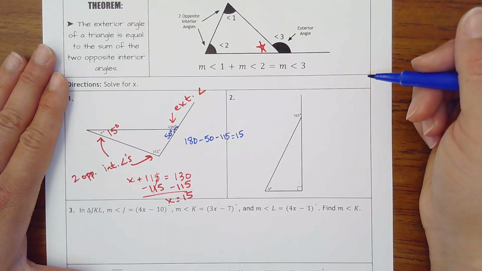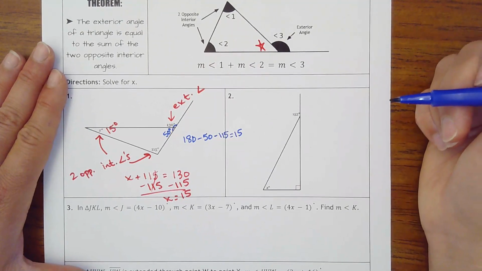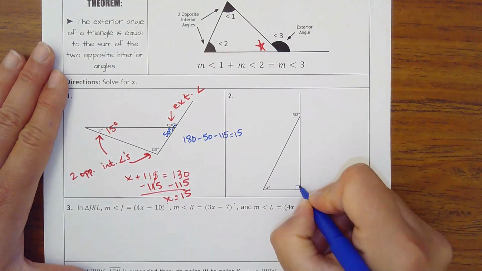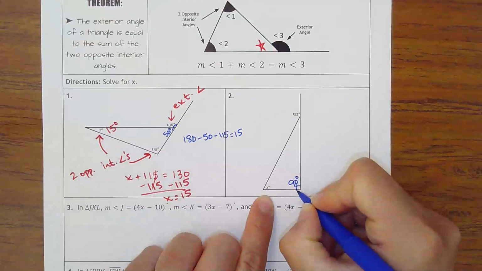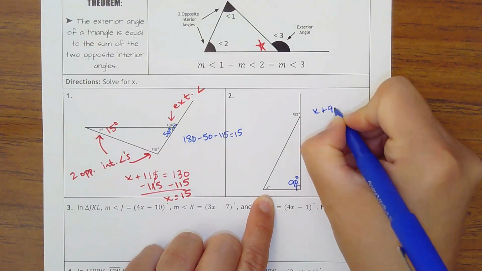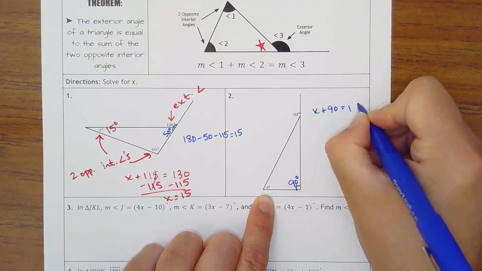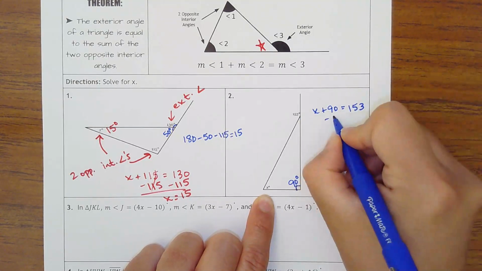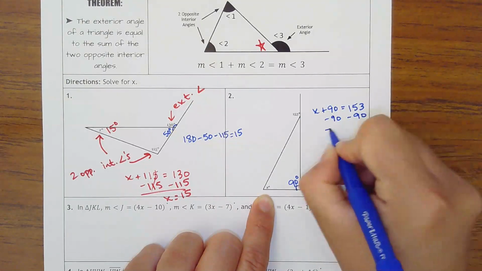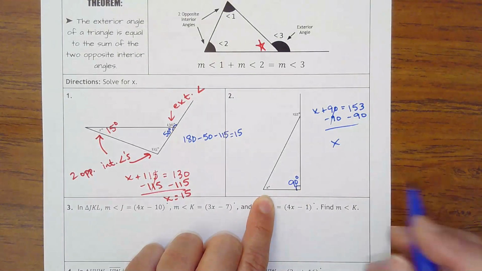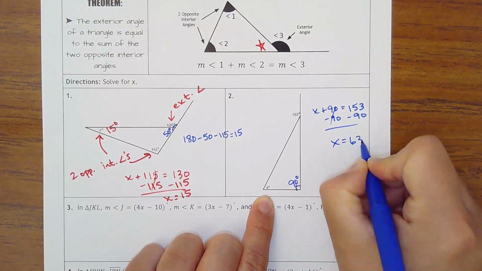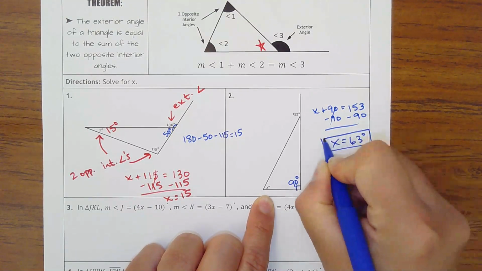All right, number 2. I'm going to use the theorem though just because that's what the lesson is about. So I know here's a right angle that's 90. So I know that these two angles, when they add together, should equal the exterior angle. So I'm just simply subtracting 90, which would leave me with 63 degrees right here.